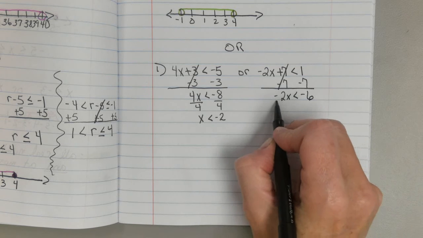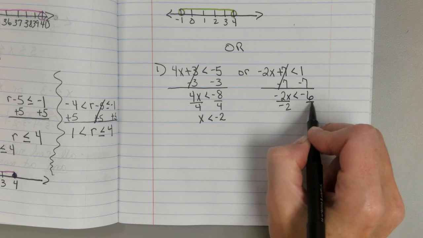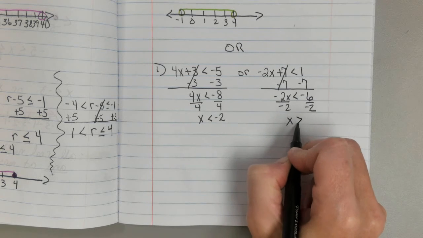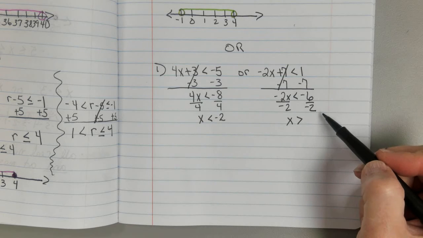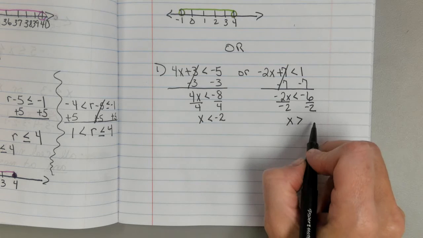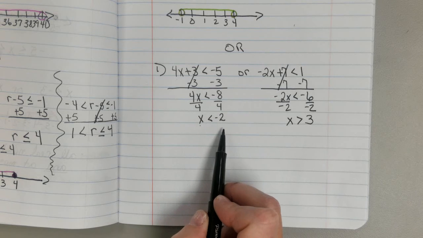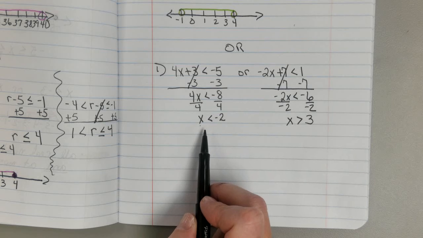All right. So we're dividing by negative 2. What's that going to do to our sign? Flipping our sign. So then, Marisol, what is negative 6 divided by negative 2? 3. So I have x is less than negative 2. So what does that look like?